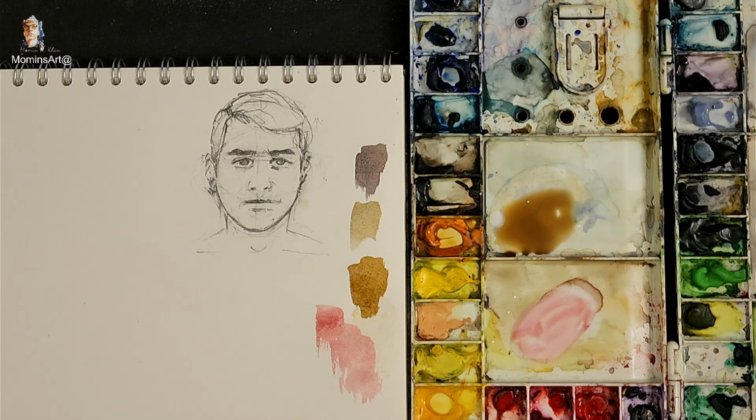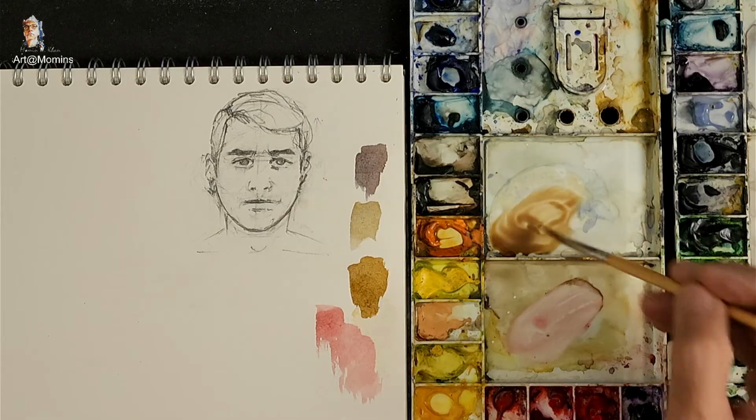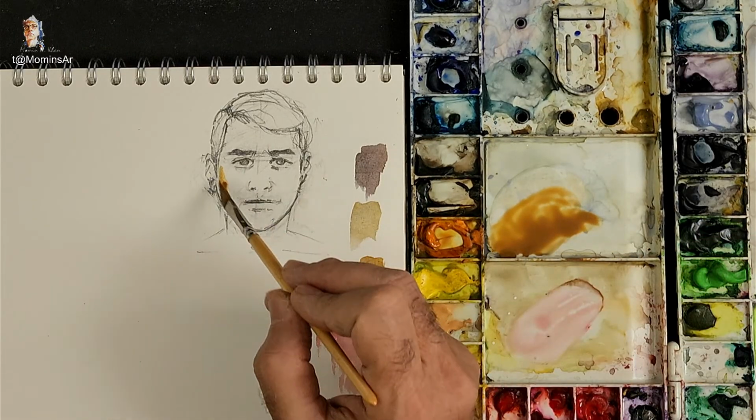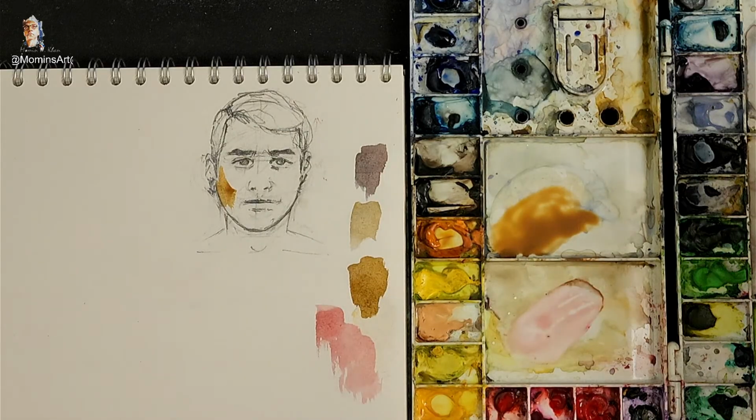There you go, that's how you get pink color in a watercolor. Although I have the pink color rose madder in my other palette. So anyway, let's start the class and get some cadmium orange, warm it up a little bit, start the portrait.